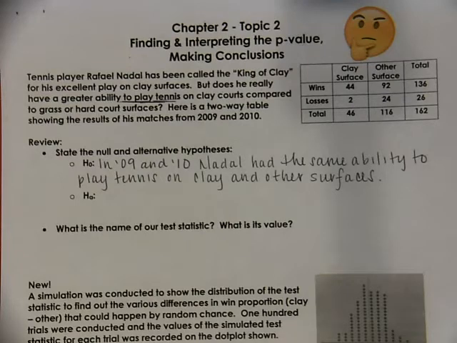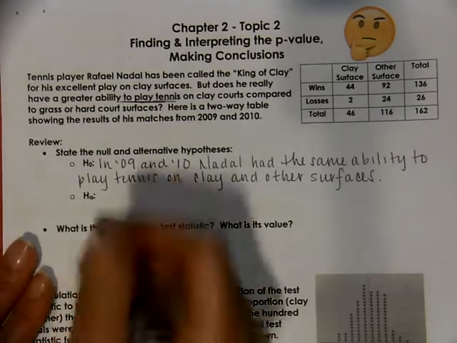Now, what are we trying to prove? Well, we're trying to prove the alternative hypothesis, which is that he actually has a greater ability to play tennis on clay courts.